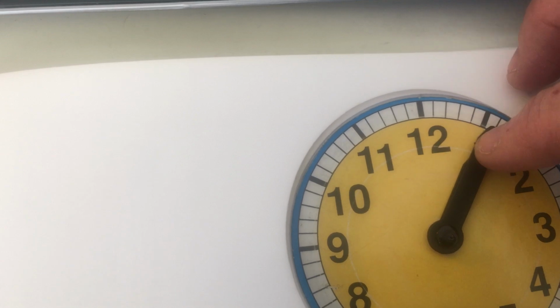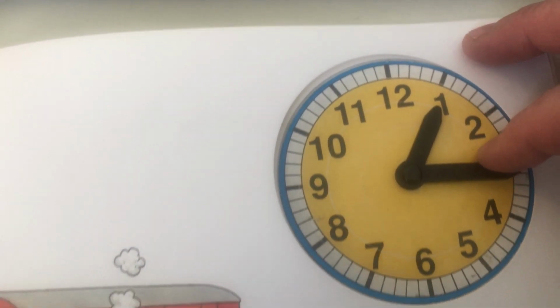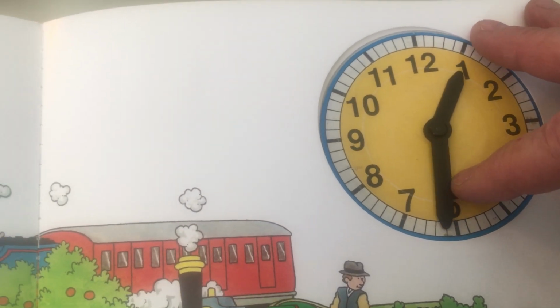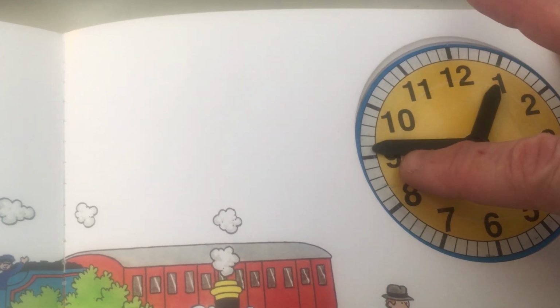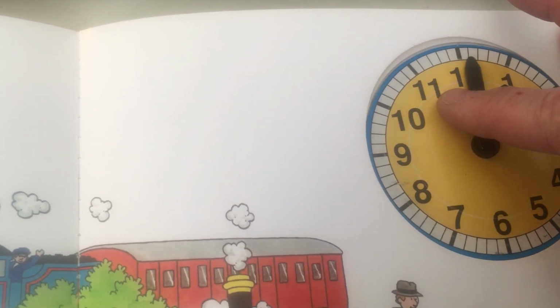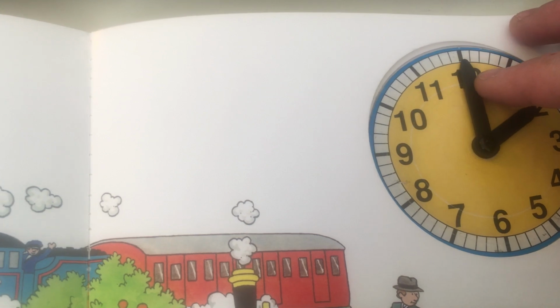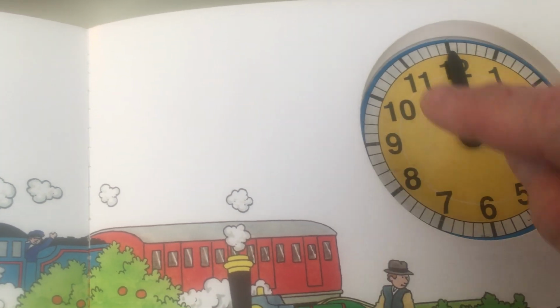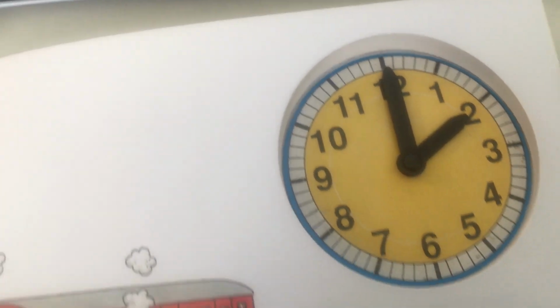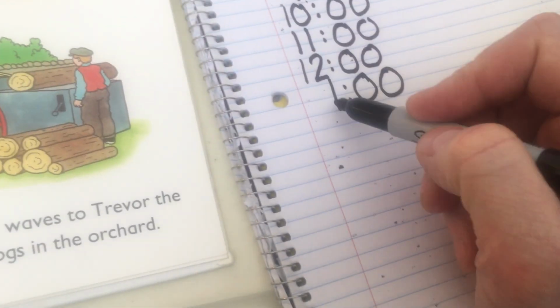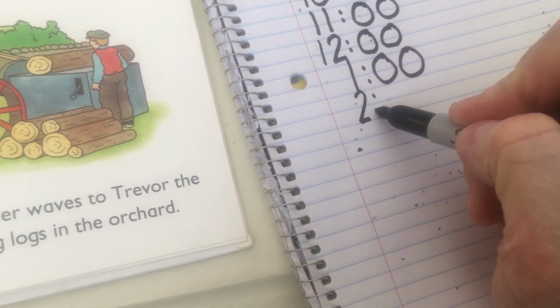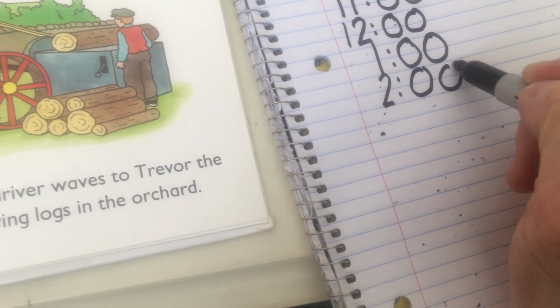Ready? 5 for the minute hand. 10, 15, 20, 25, 30, 35, 40, 45, 50, 55, 60. And by the time the minute hand goes around 60 minutes, that's 1 hour. Now we're at 2 o'clock. 2 hours and 0 minutes.